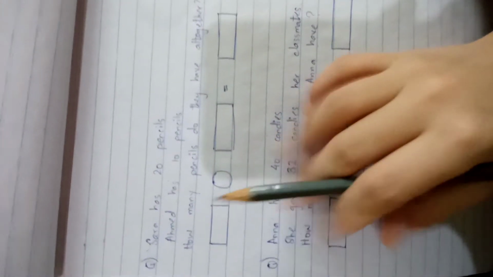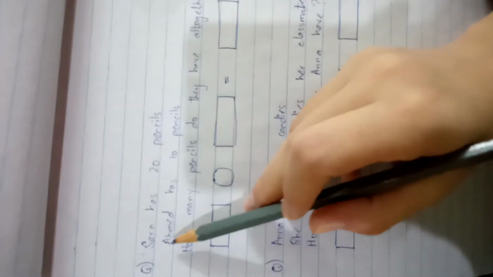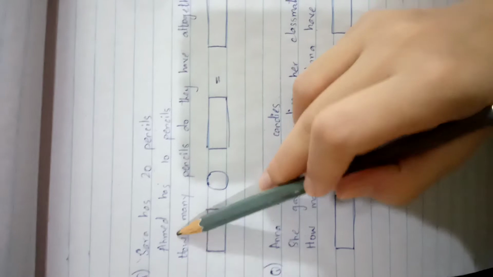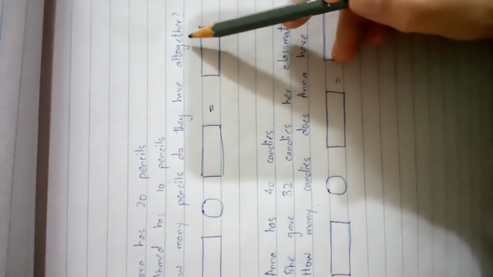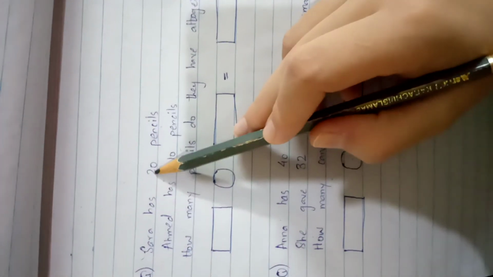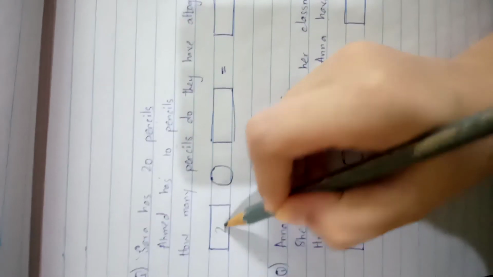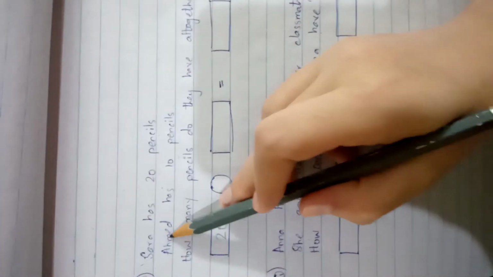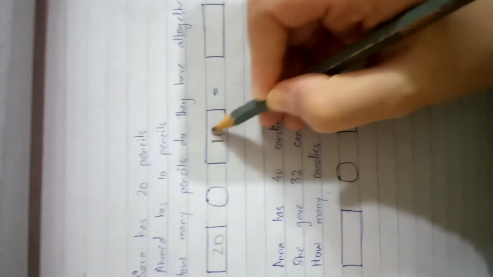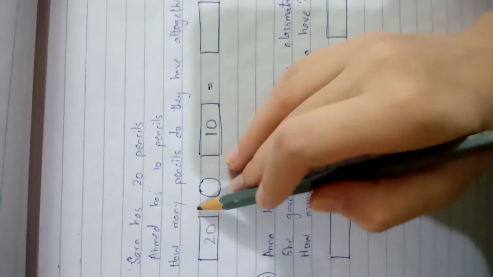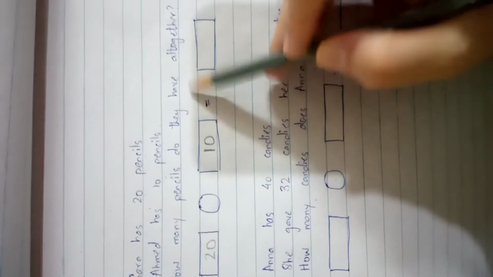Now let's focus on these word problems. Here it is written, Sarah has 20 pencils. Ahmed has 10 pencils. How many pencils do they have altogether? So how are you going to solve it? Since Sarah has 20 pencils, I will write 20 here. And Ahmed has 10 pencils, I will write 10 here. Now they are asking at the end, how many pencils do they have altogether?